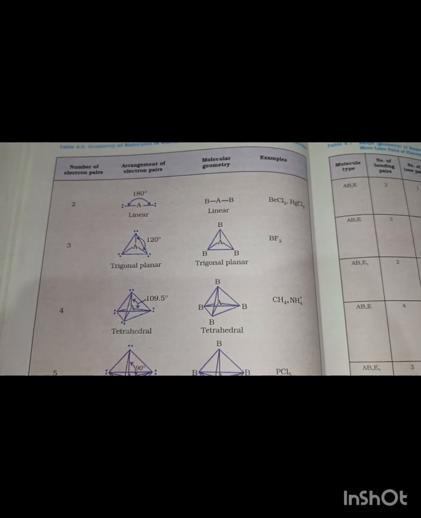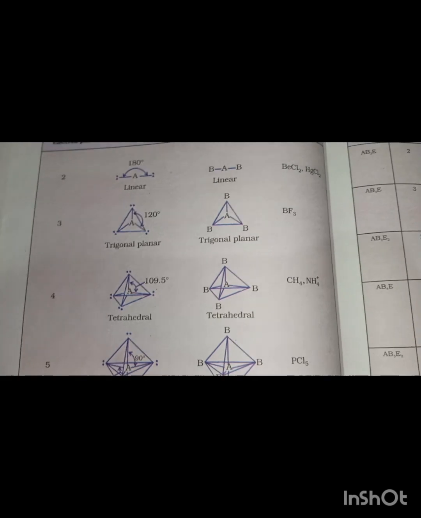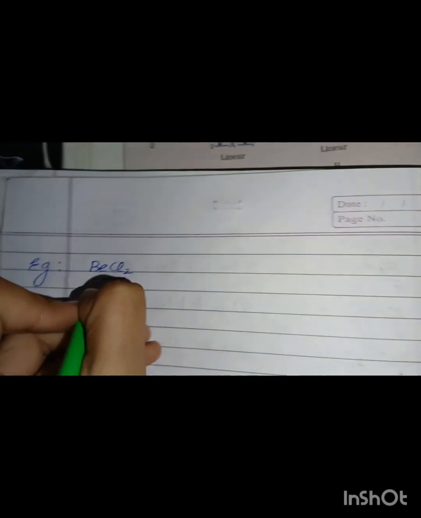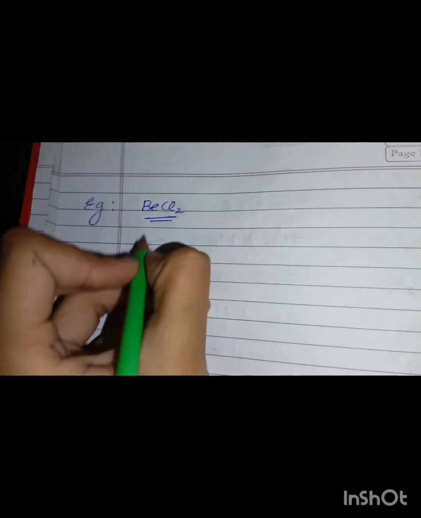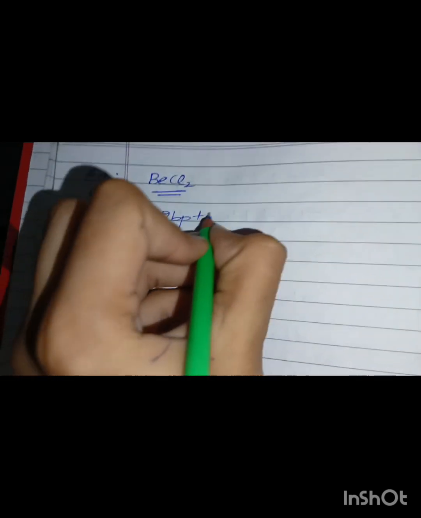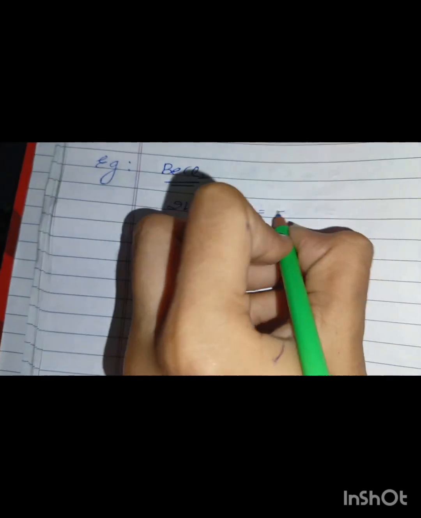So now we are going to discuss the geometry and shape of the molecule with the help of lone pair and bond pair, right? So firstly we will take examples. Suppose this is given and we have to find the geometry of this molecule. If we calculate the electron pairs, here 2 bond pair plus 0 lone pair, that means there will be 2 electron pairs, right?